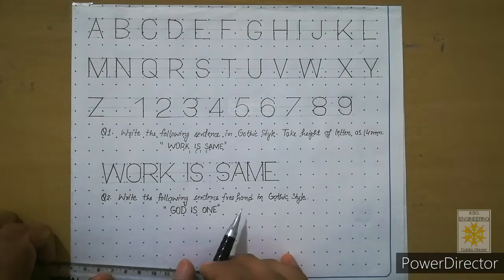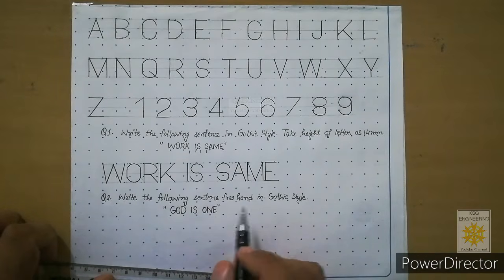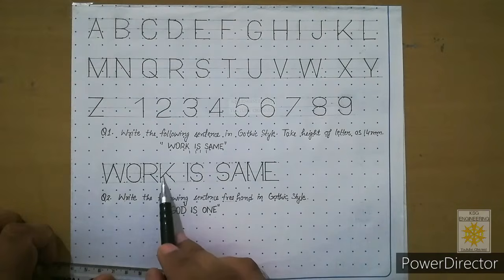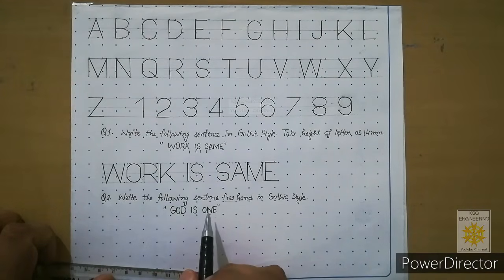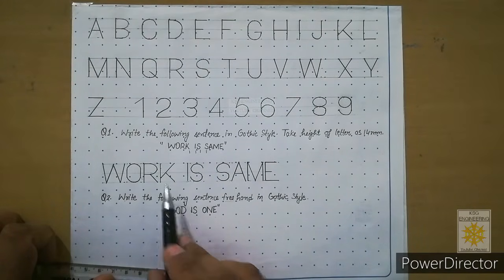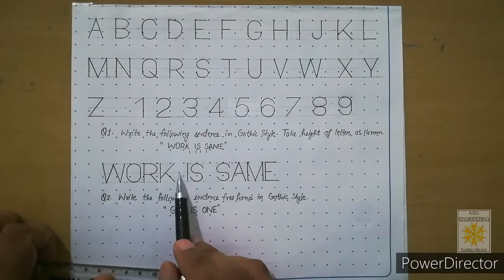Now two important things we have to understand in this question. First, we have to write freehand, which means when we write the letters, we cannot use a scale. We have to write the letters freehand. But for drawing the guidelines, you can use a scale.